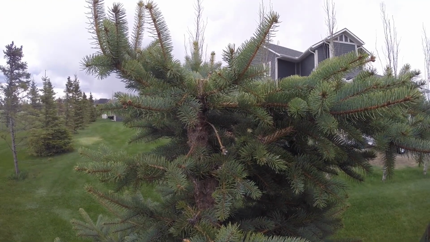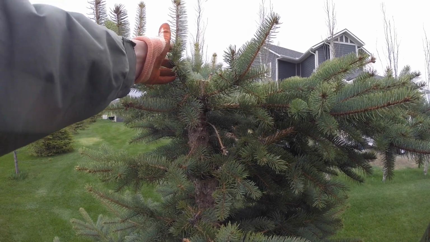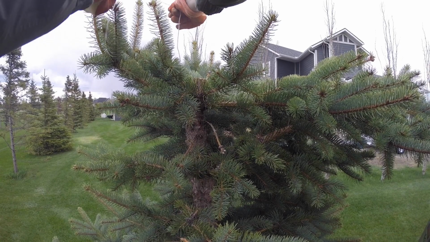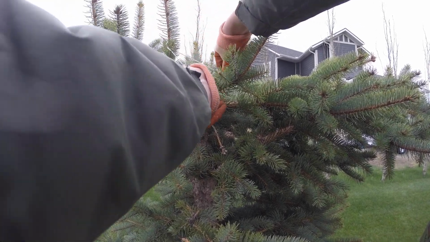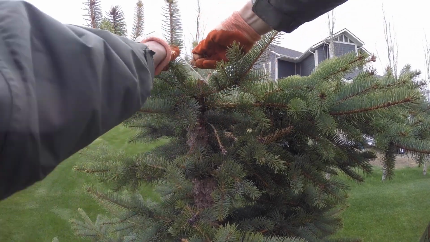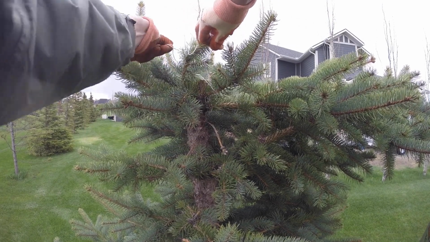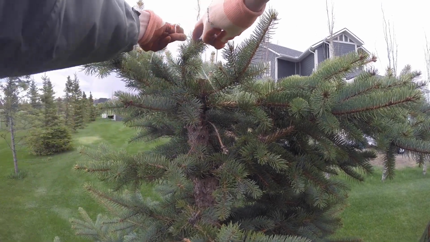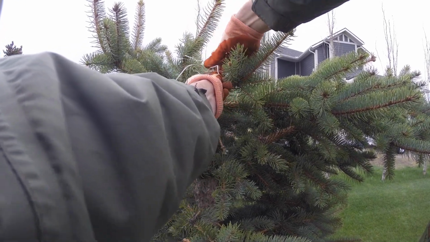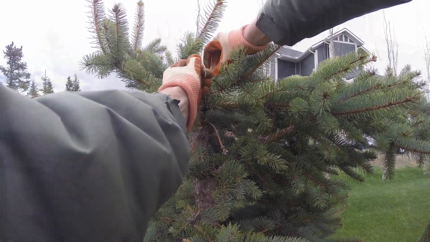Alright, so now we need to select what we think will be a good leader. This one here is really close to the center, and I don't think it'll be too hard to get that one propped up. So you can just put some string on it and tie it in an upright position. It's the spring of the year right now, so they are still very flexible, so it's not too hard to get them tied in an upward position.